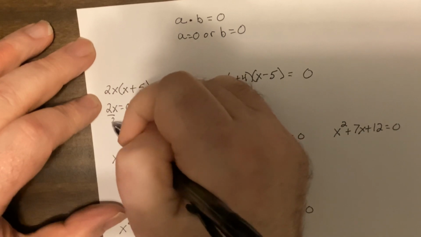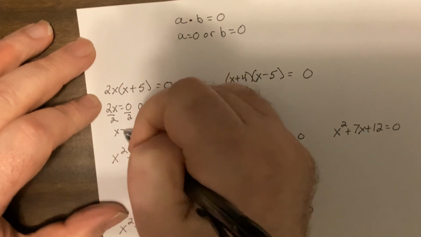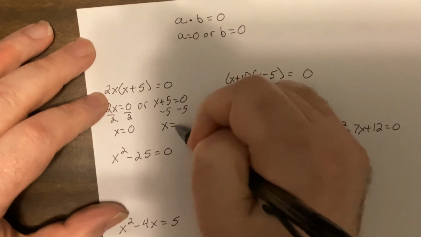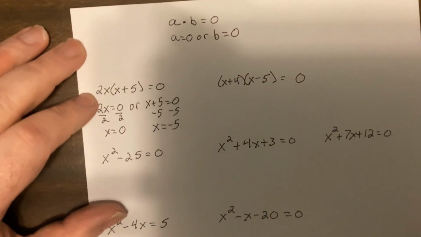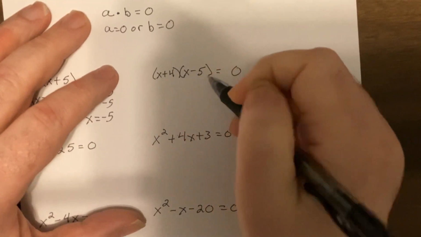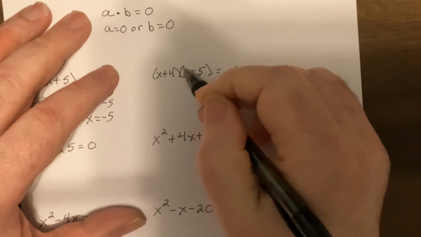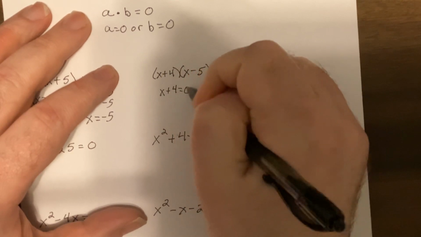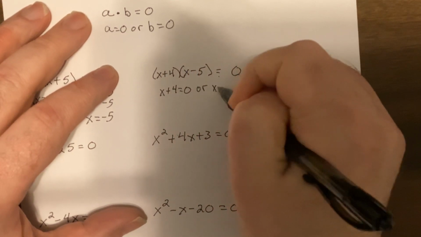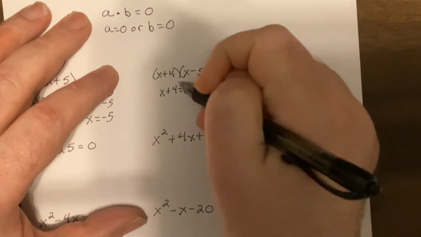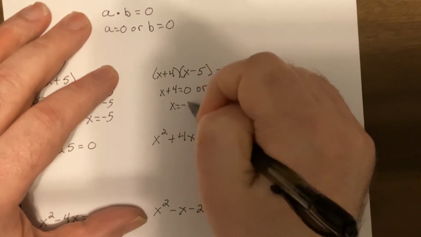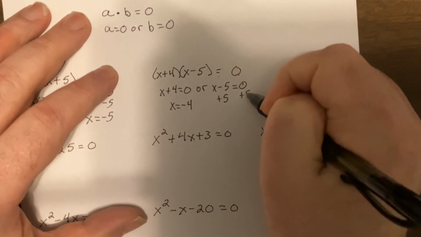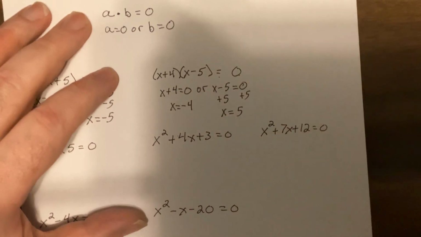You want to get the x by itself, so I divide by 2. Here I subtract 5. X equals -5. Here I have a product equal to 0. It's equal to 0. Something times something. That's what parentheses mean. So I say x plus 4 equals 0, or x minus 5 equals 0. So I would subtract 4, and here I would add 5. And those are my two answers.